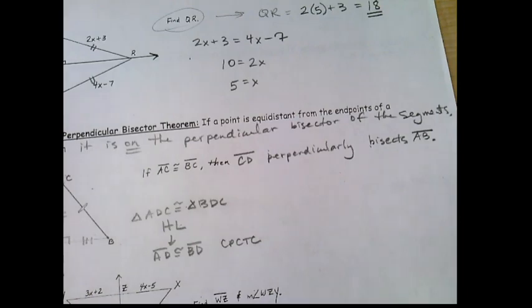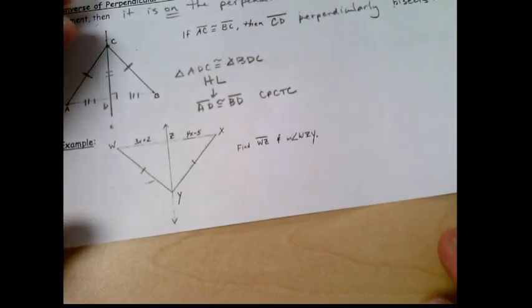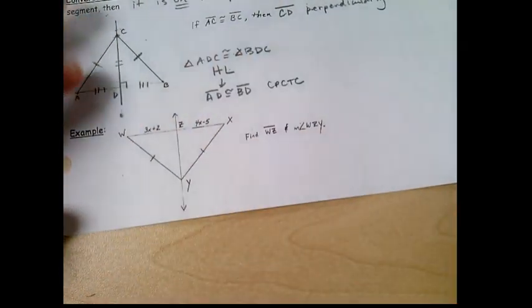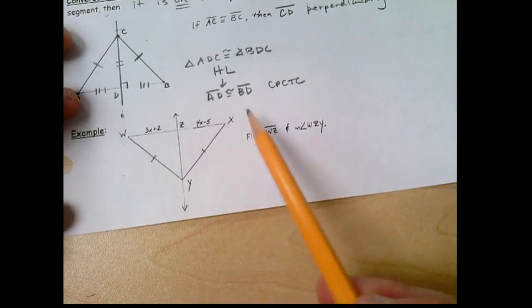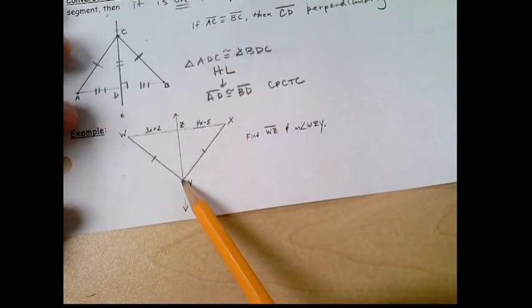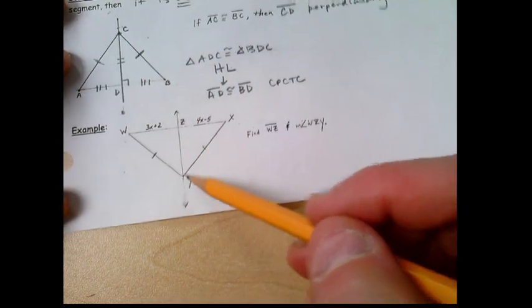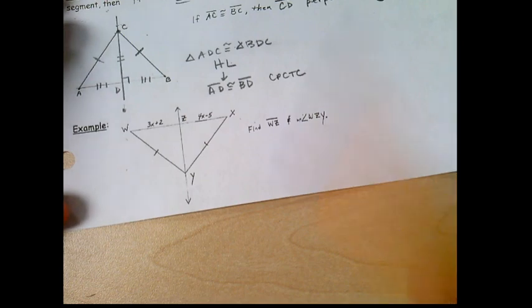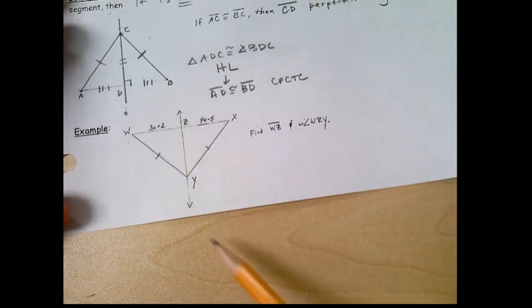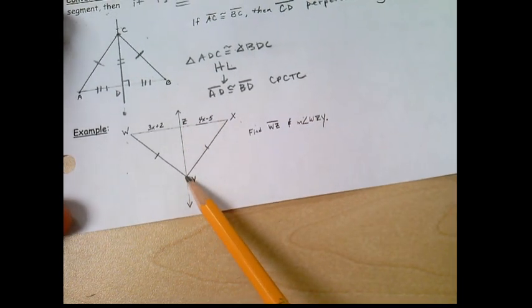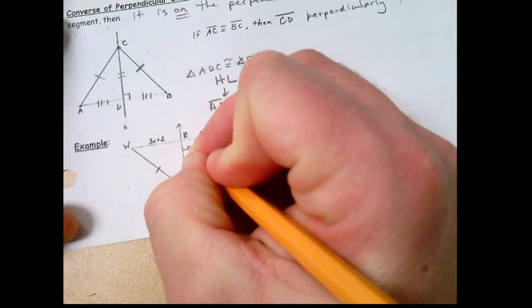All right, so with that being said, if I go down here to an example problem, notice that XY and WY are the same distance from W and X are both the same distance from Y. So what does that mean? Well, that means that this line right here could be anything. It doesn't have to be a perpendicular bisector, but the implication they're trying to get you to understand is this point must lie on the perpendicular bisector, so the line that they're drawing in is the perpendicular bisector.